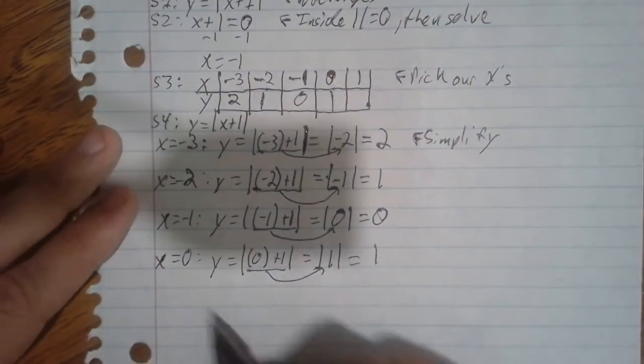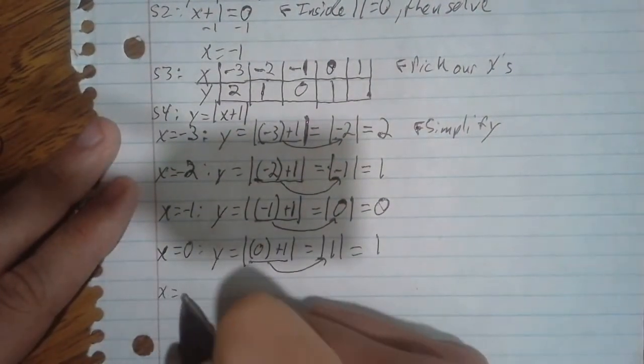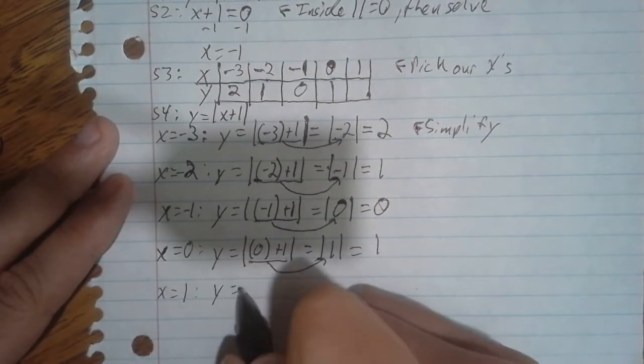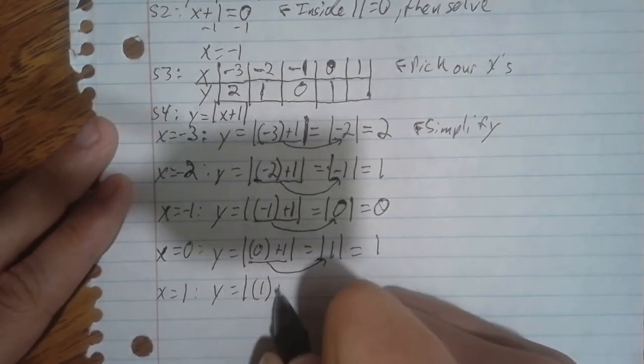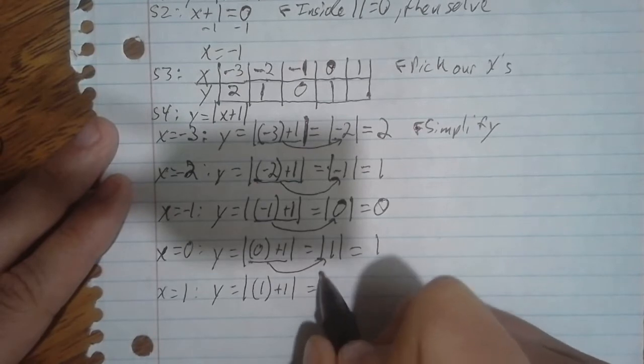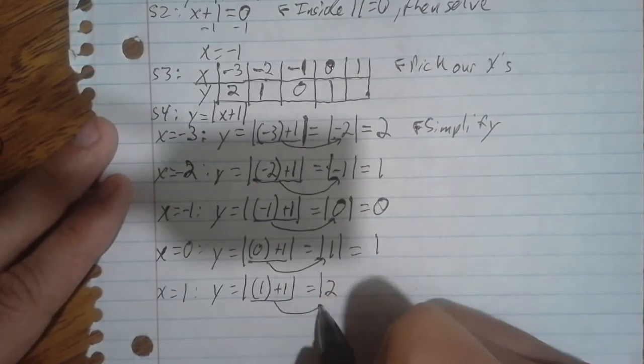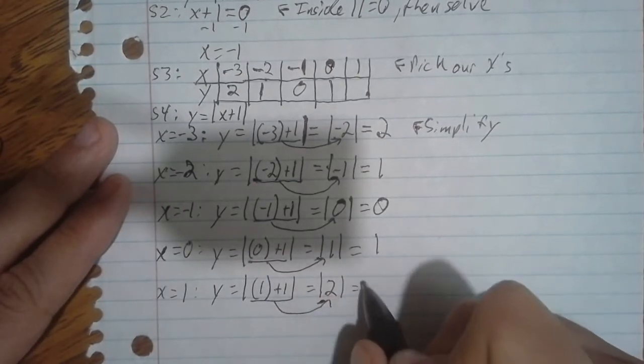And finally, we do x equals 1. So y equals the absolute value of 1 plus 1. The absolute value of 2, which is 2.